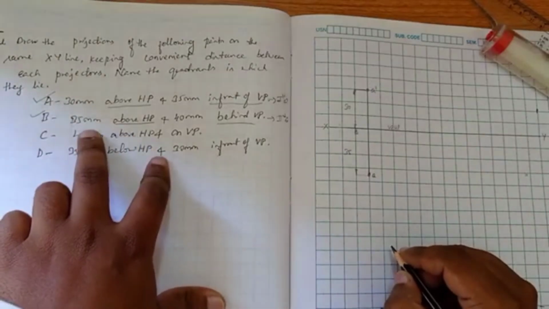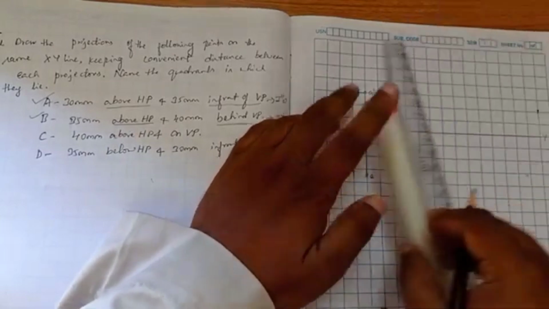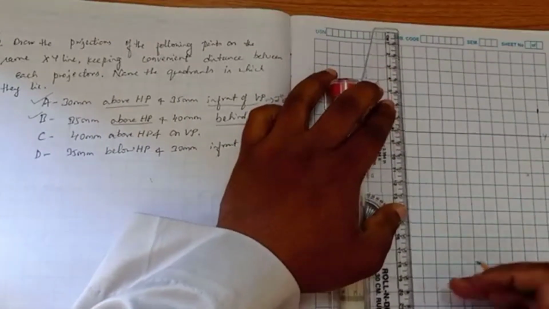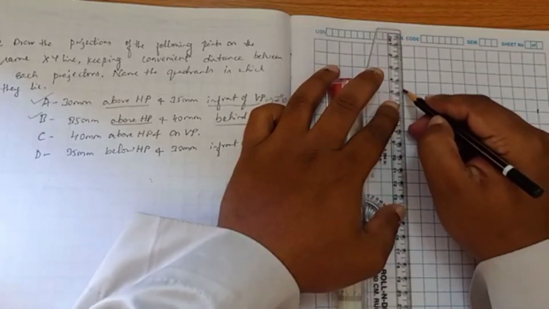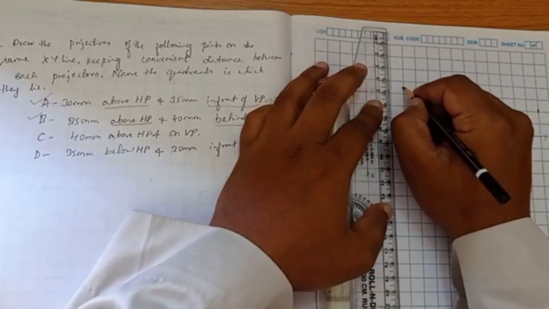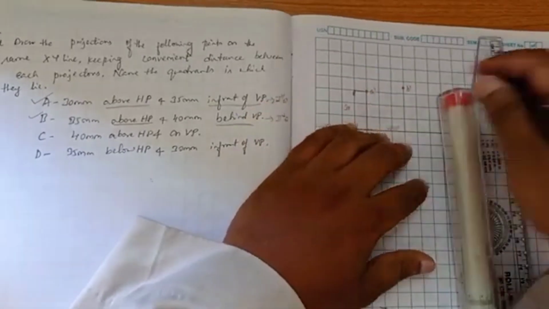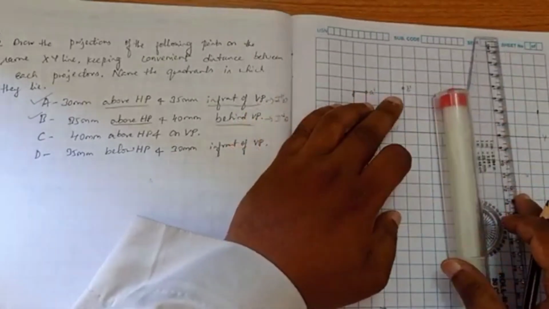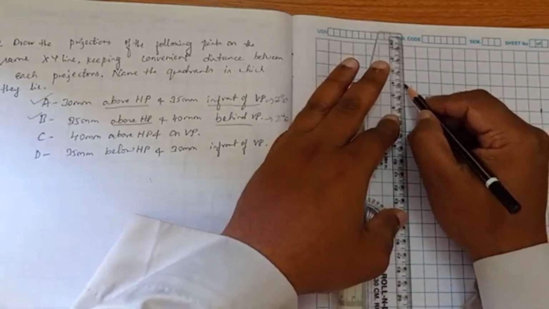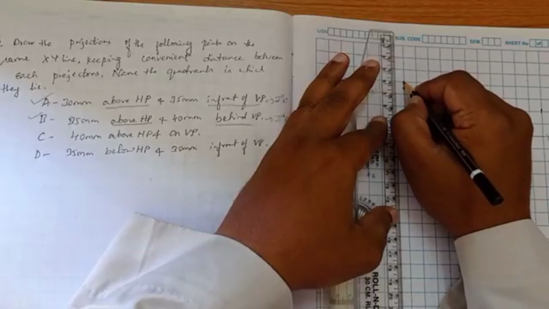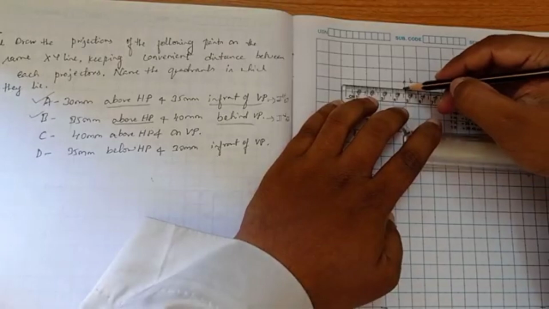So 35 mm above HP means it is front view. So first we draw for 35, that is 3.5 box, and you put a point. Above HP means it is front view, B dash. Next, 40 mm behind VP, so it is top view. Already we have drawn 35, so I will be extending by 5 mm, and you put a point. Okay, now we can write the dimension line.